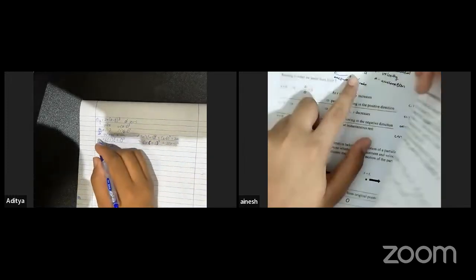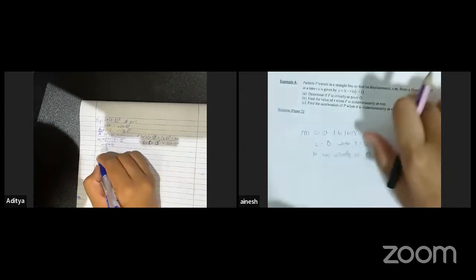What does instantaneously at rest mean? I don't know. It means, I guess, when velocity is at 0. Velocity at 0 is correct. Okay. Now what do you do then? Differentiate. Wonderful, very good.